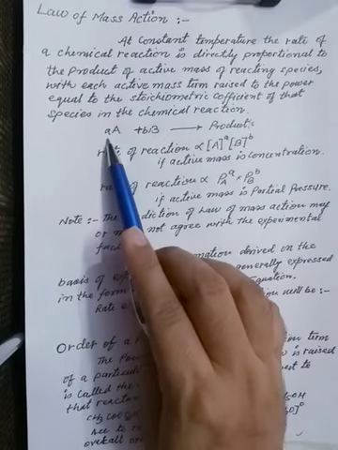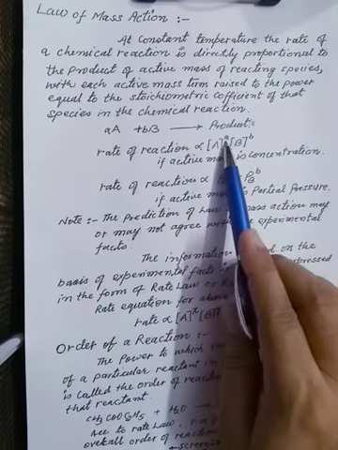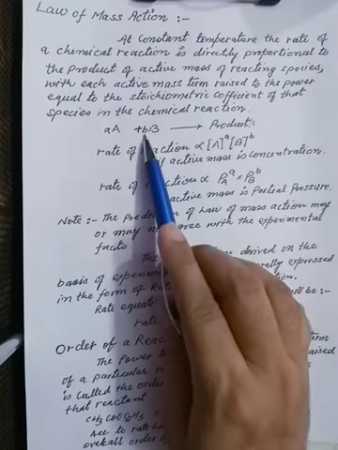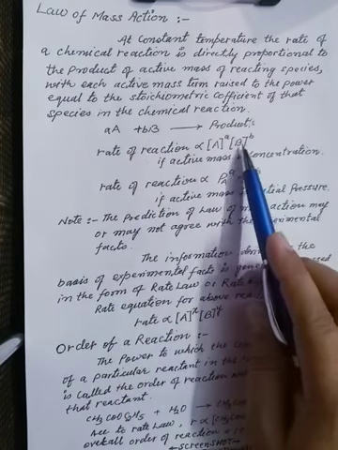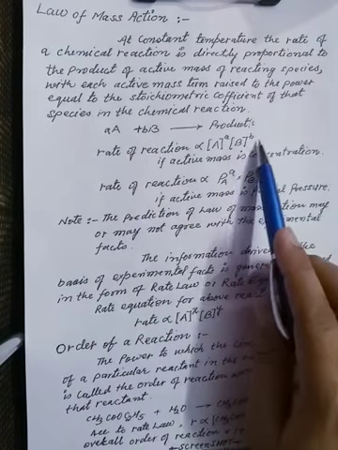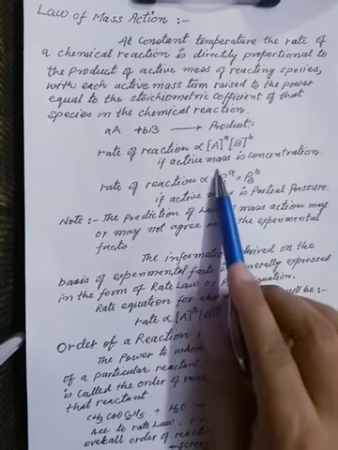So the stoichiometric coefficient for A is small a, so the power will be [A] to the power a, and the stoichiometric coefficient for reactant B is small b, so it will be [B] raised to the power b. That will be the law of mass action that can be calculated.